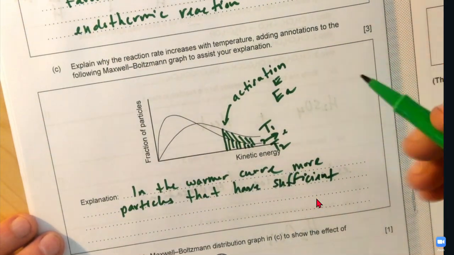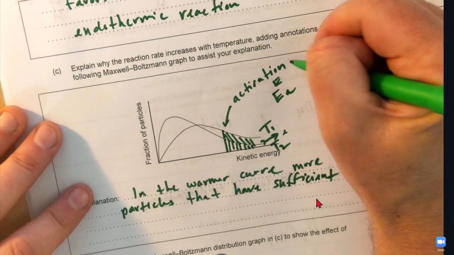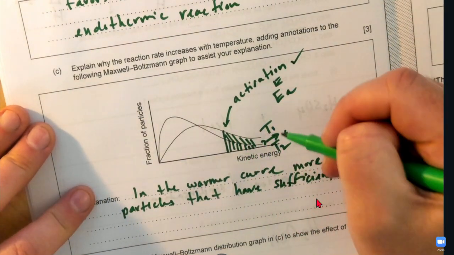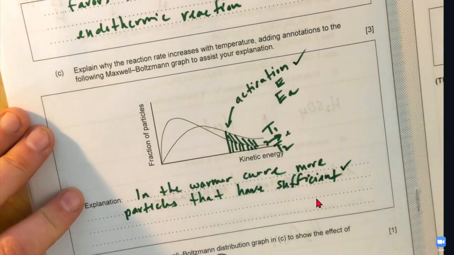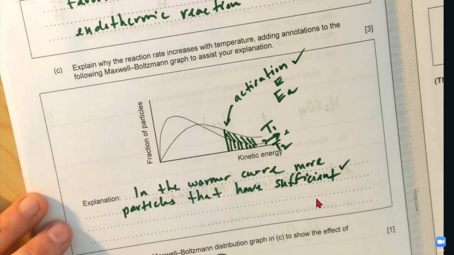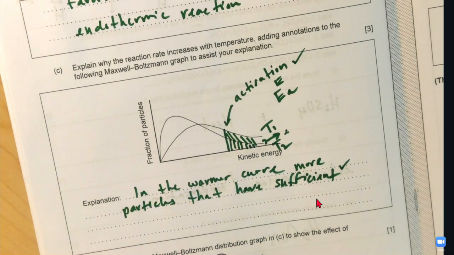Now that's 3 marks, right? So I got my activation energy, I got my annotations and the explanation. I think that's good. Part D here says annotate the Maxwell-Boltzmann distribution graph to show the effect of a catalyst.